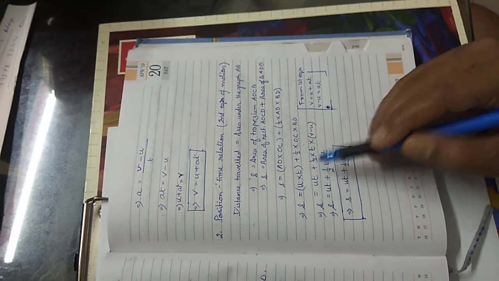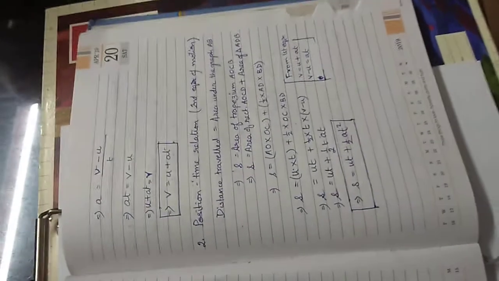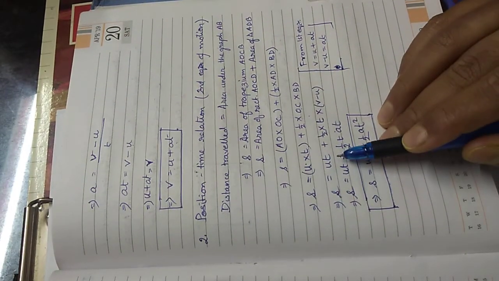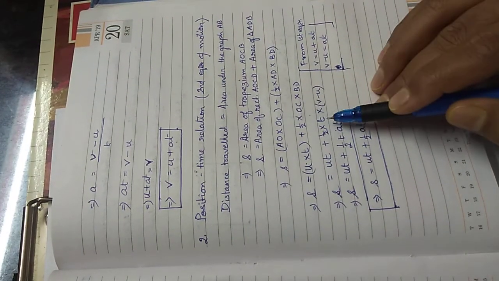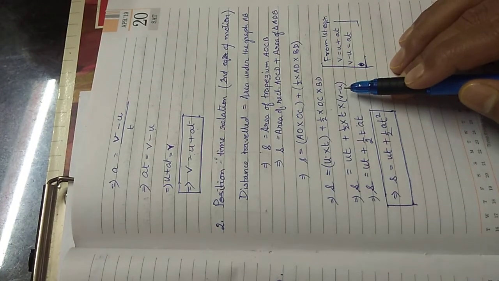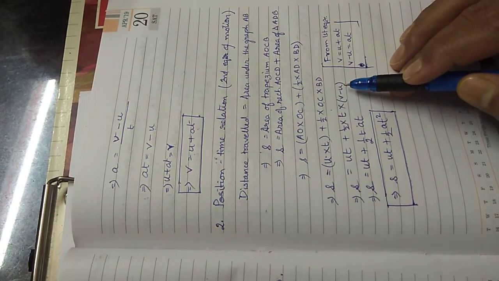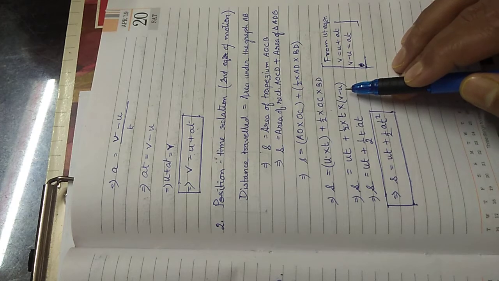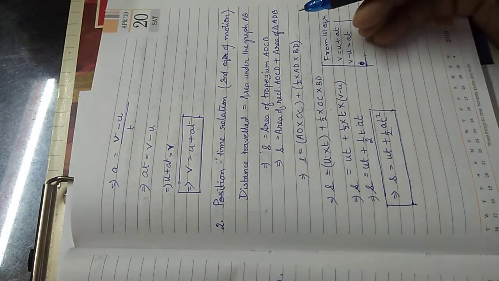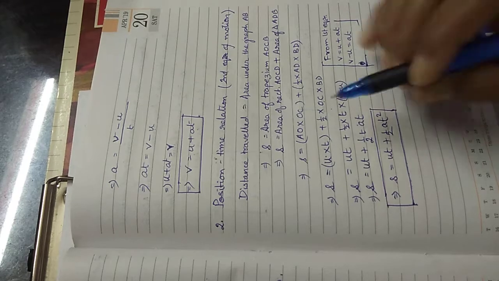Now we replace the variables. What are the variables we are having here? You see, S is equal to ut plus half OC into BD. In place of OC I have written t, and BD, if you look at the diagram, you'll know it is v minus u. Now v minus u, these are velocities, but here it is a position-time relation, so we'll try to bring in as much time as possible.